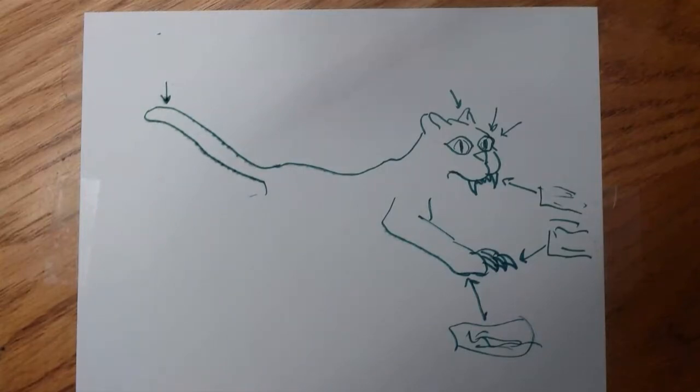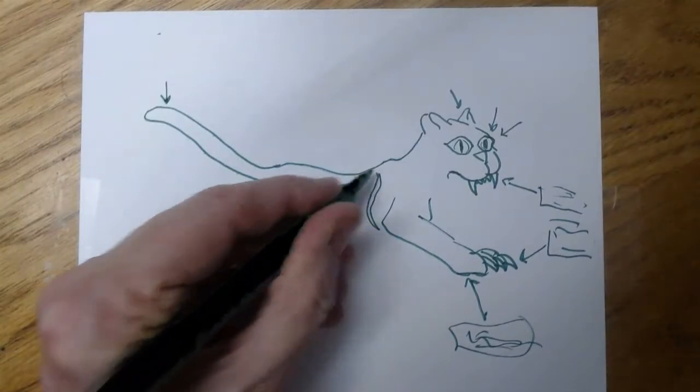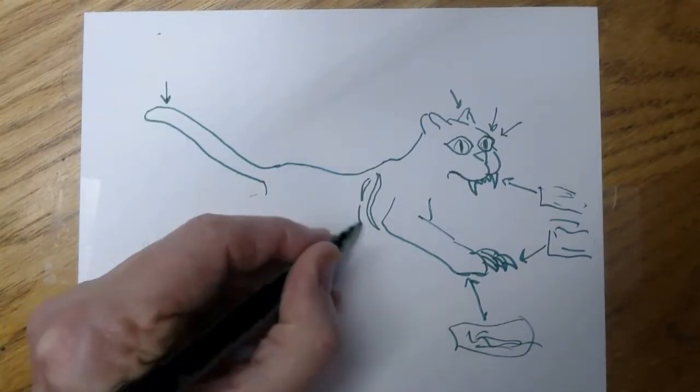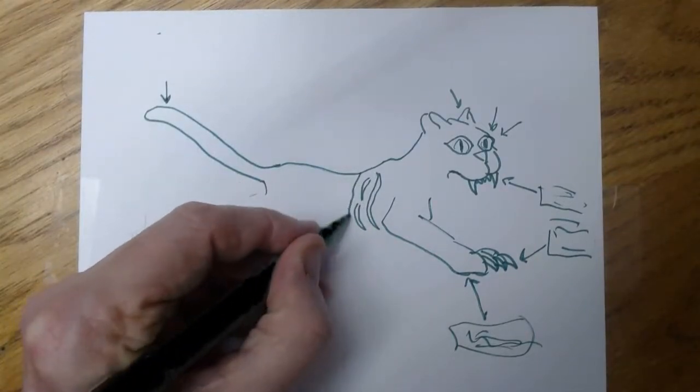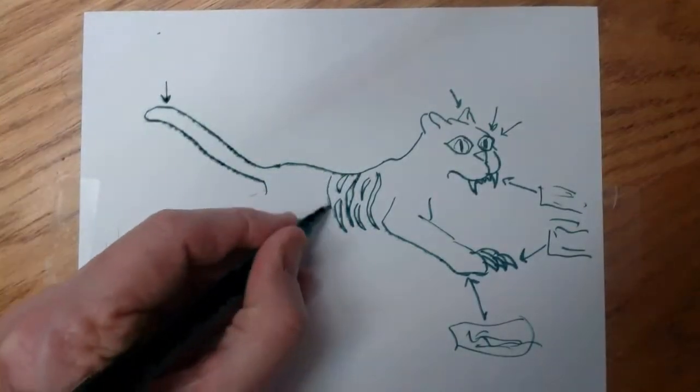it. Now the stripes is something that people figure, okay, the tiger has stripes. Well, you can go to the zoo and look at the tiger and go, wow, those stripes are so cool.